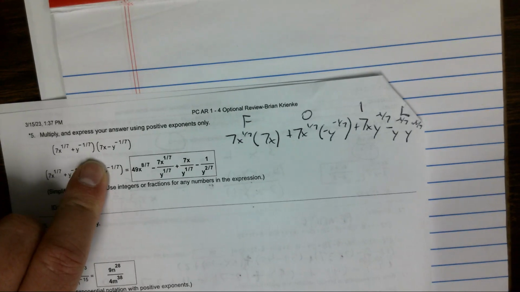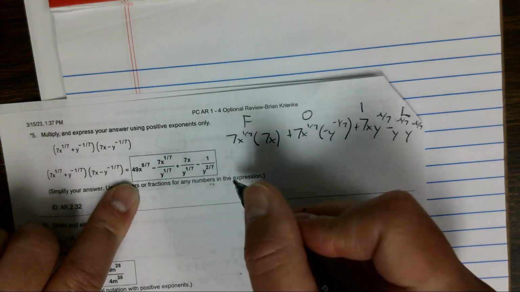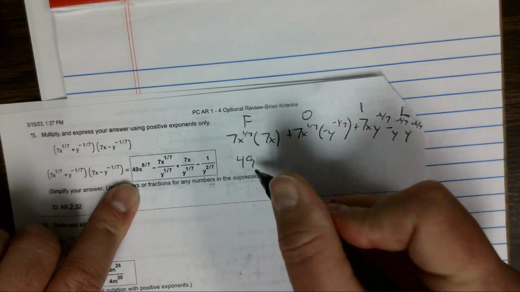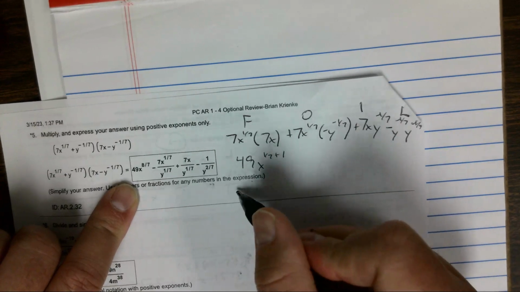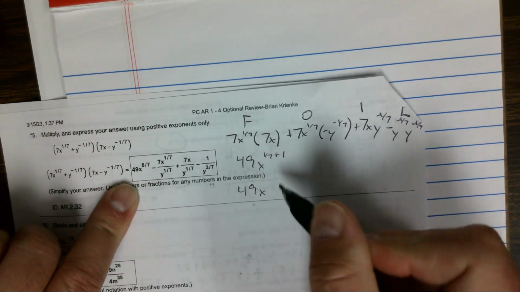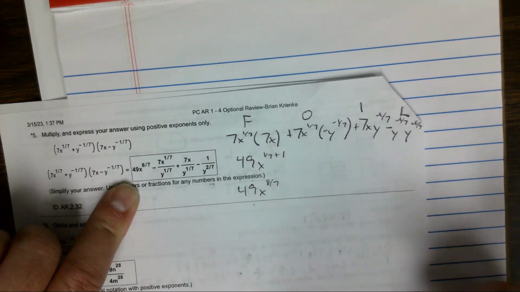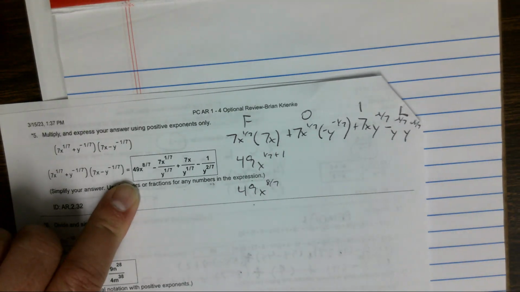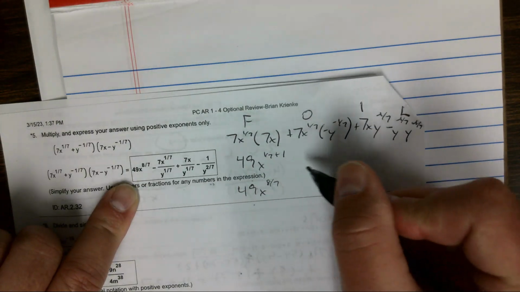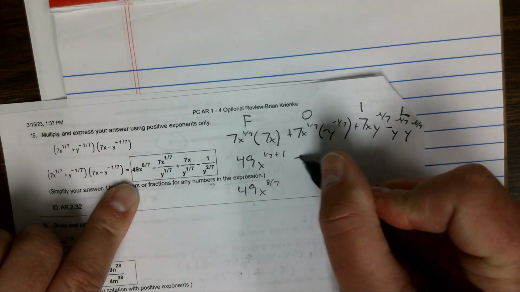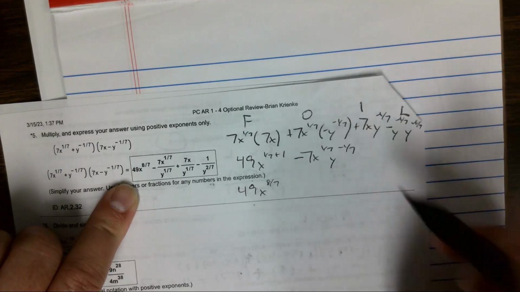So let's simplify that a little bit. We go 7 times 7 is 49, and then you're doing x to the 1/7 plus 1. Now that means do 1/7 plus 7/7, which is 8/7. And then this turns into negative 7x to the 1/7, y to the negative 1/7.